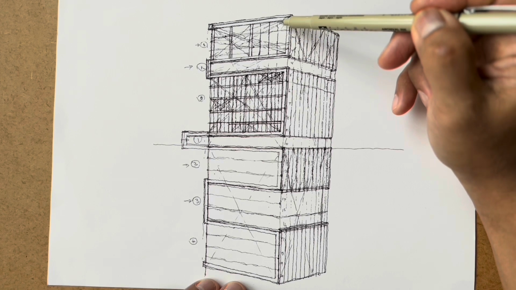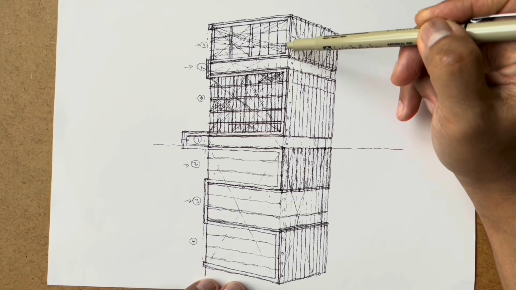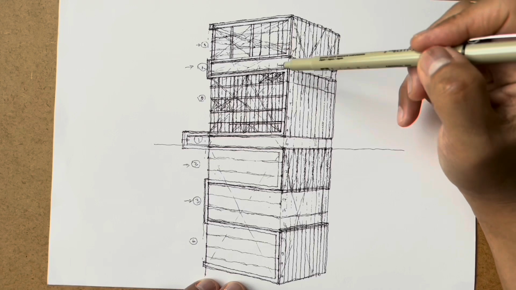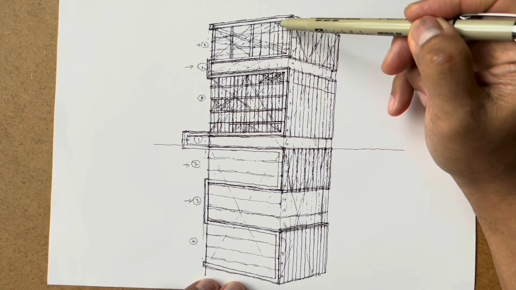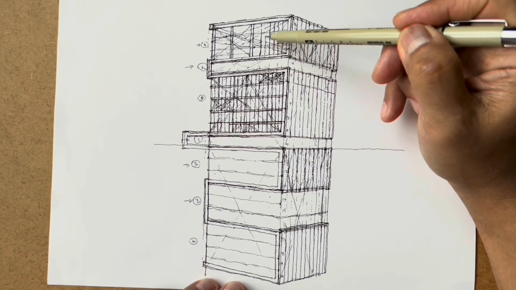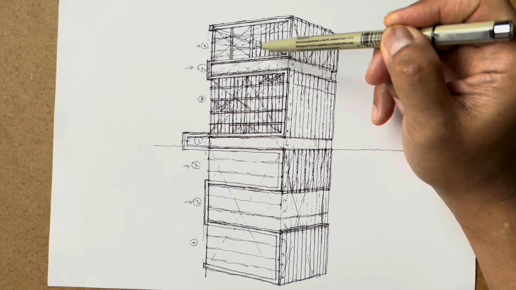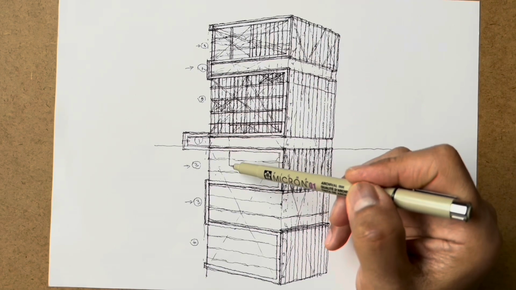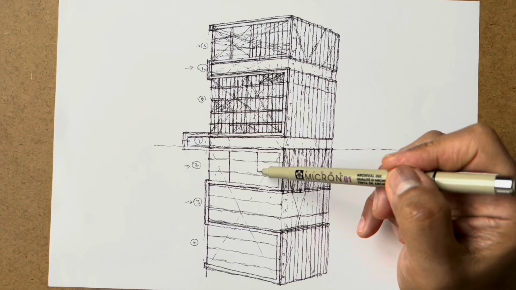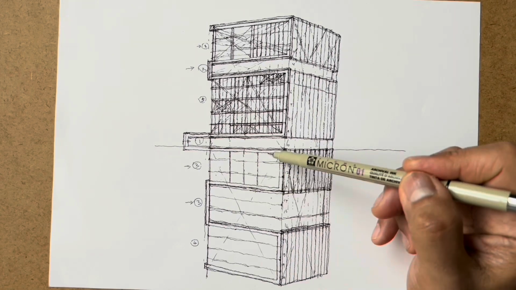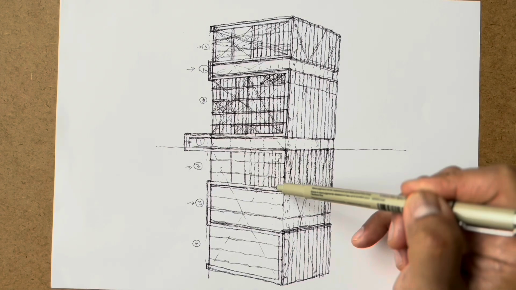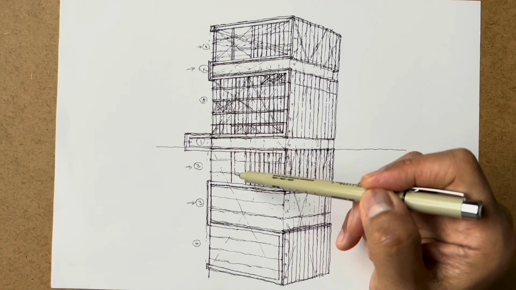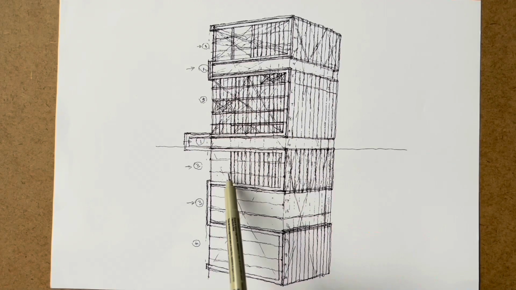So simply stretch those lines from below to above to continue those lines, the indication of the glass walling, and similar to the one below, simply stretching those lines below.